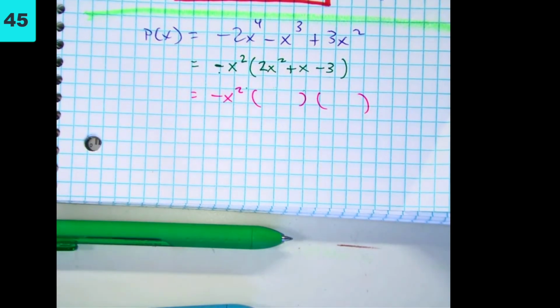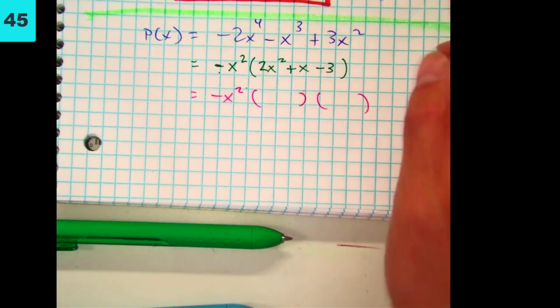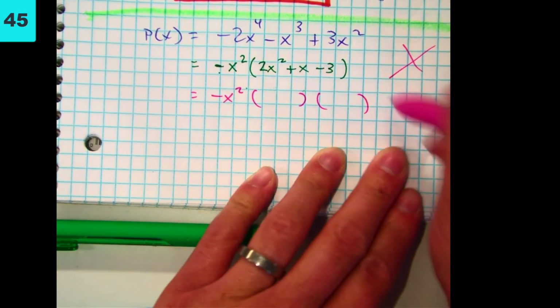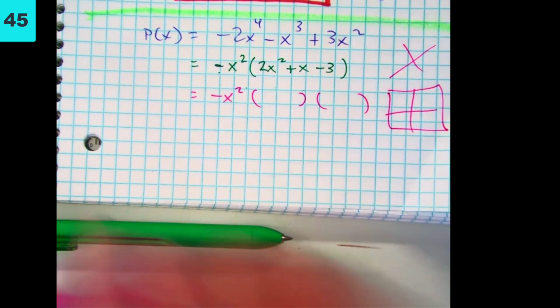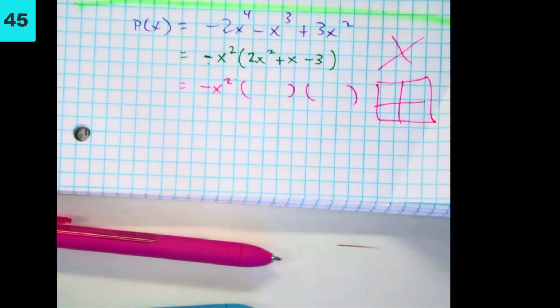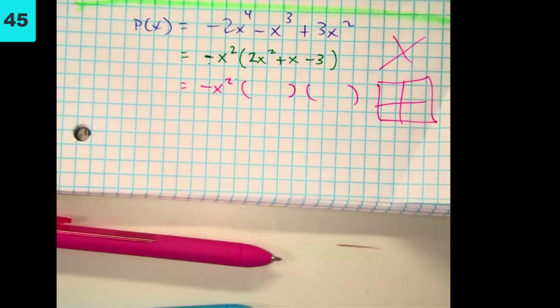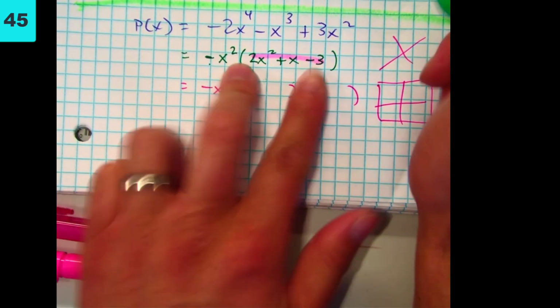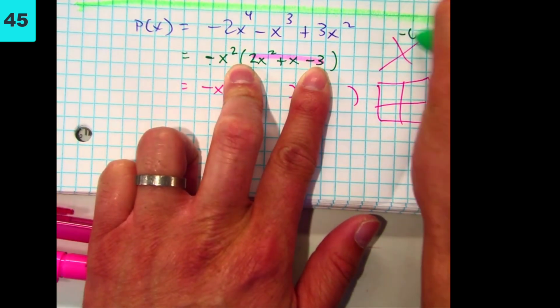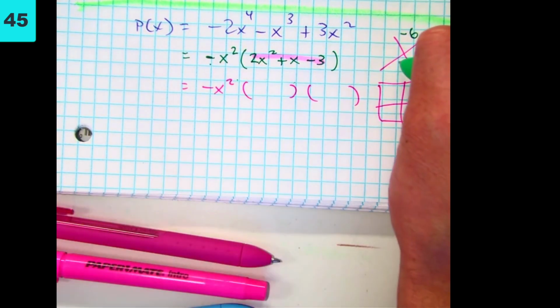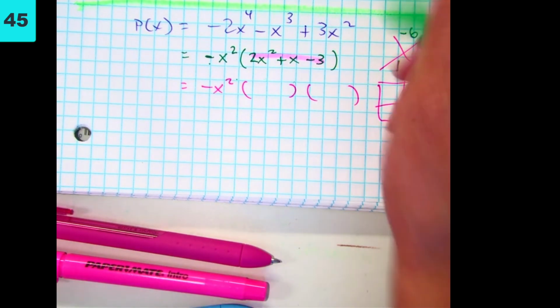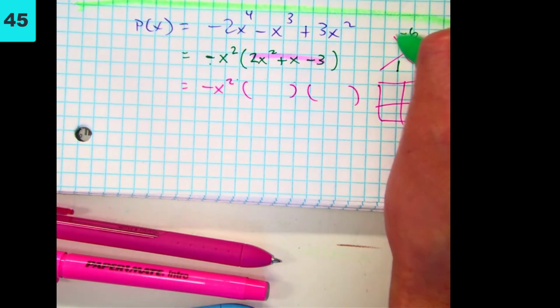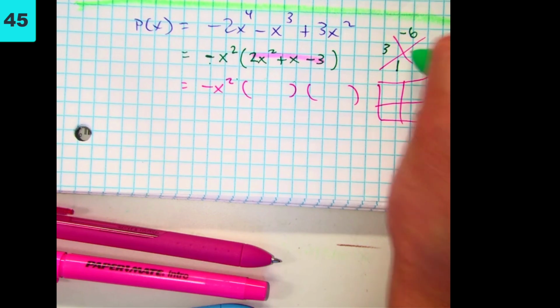Previously in your lessons, if you have an a value that's greater than 2, you have to do both the x and the box. I'll show you really quickly. So you take inside the parentheses, highlight this for you. You're focusing right there. A times c is what? B value is 1. 2 numbers that multiply? 3 and negative 2. 3 and negative 2 is correct.